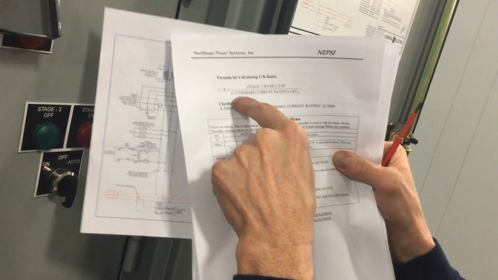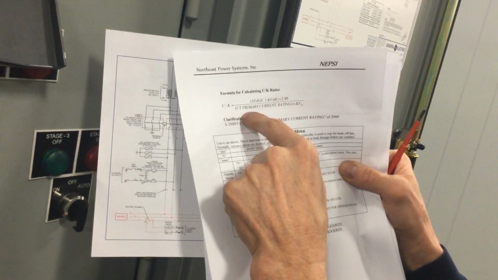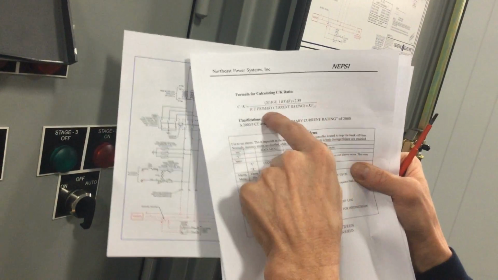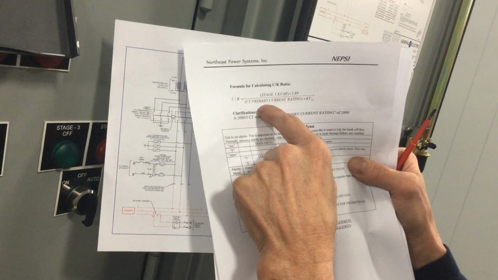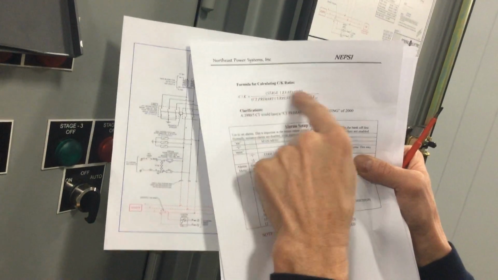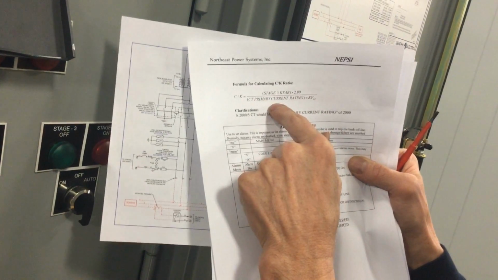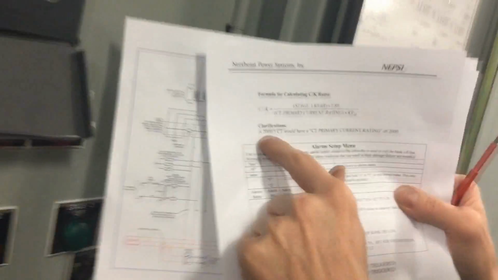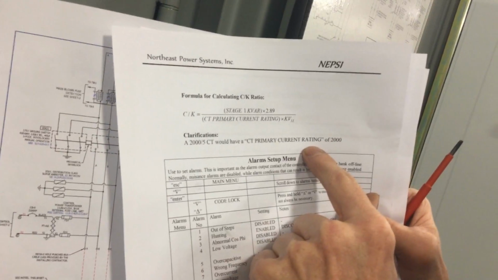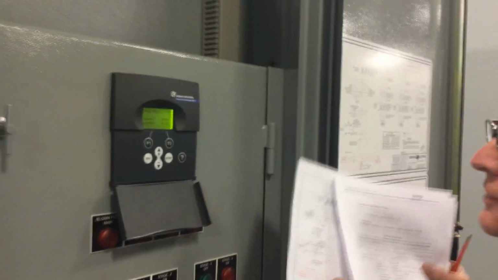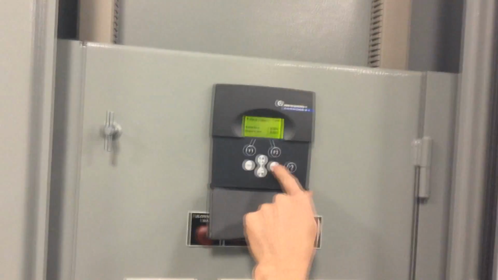We also need the CT size, the CT primary current rating, and that would be what we entered earlier, in this case 2000. So we solve this equation with those values, and here's an example using a 2005. And that gives us this number here, this response value.